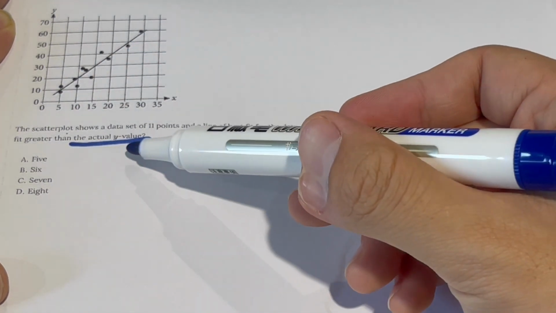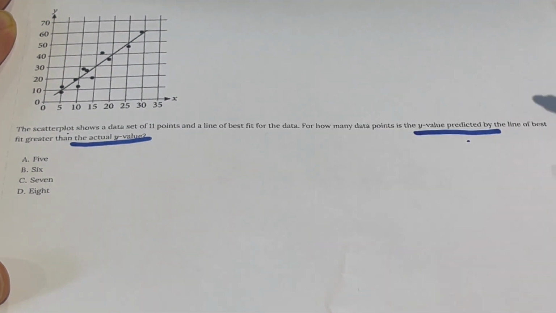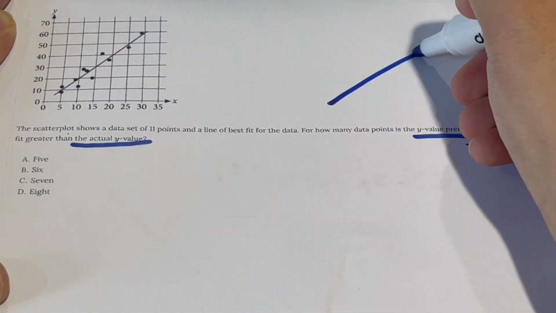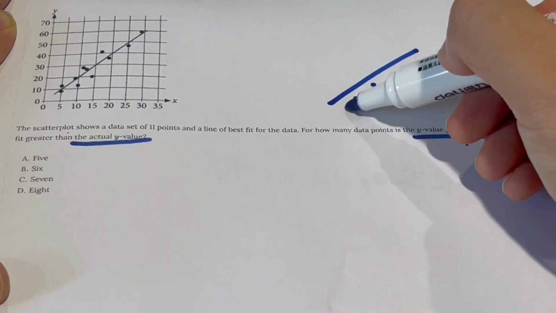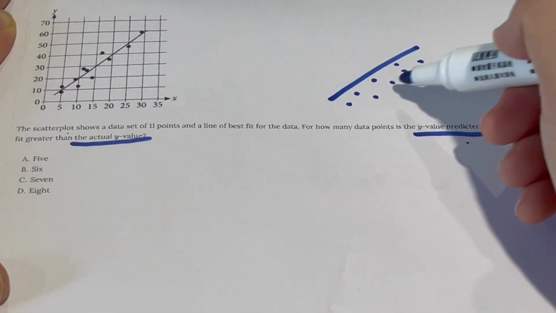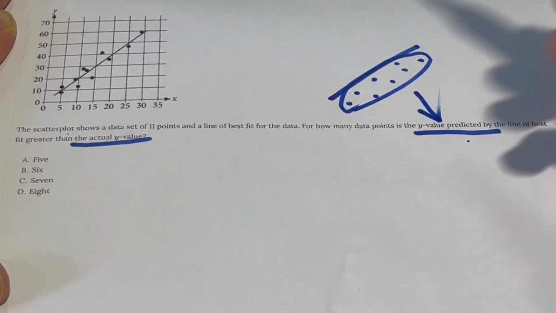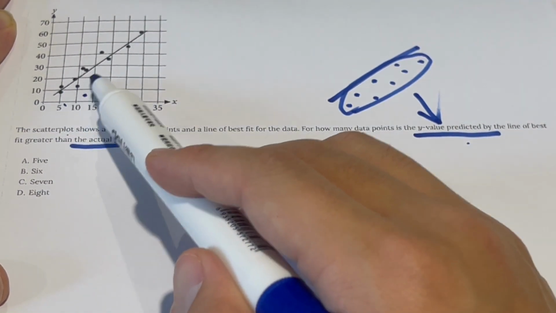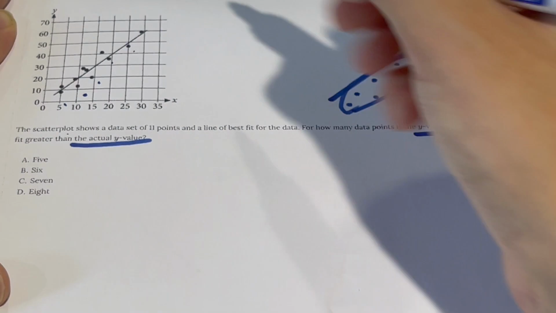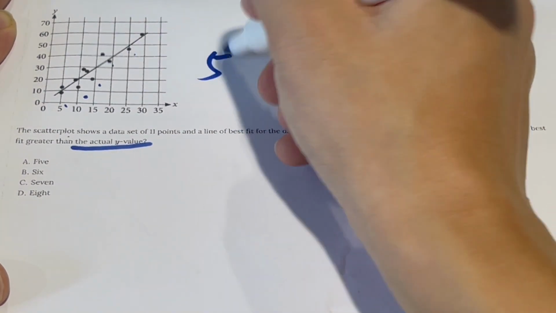To find the data points with predicted values greater than the actual values, we need to locate the points that lie below the line. These points have actual values smaller than the predicted values. In total, there are 1, 2, 3, 4, and 5, a total of 5 points with actual values smaller than their predicted values.